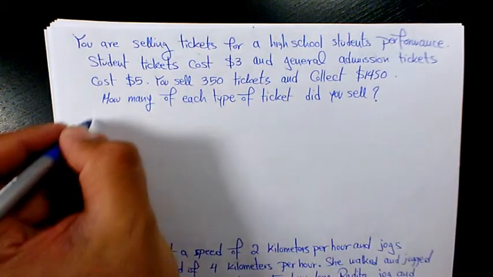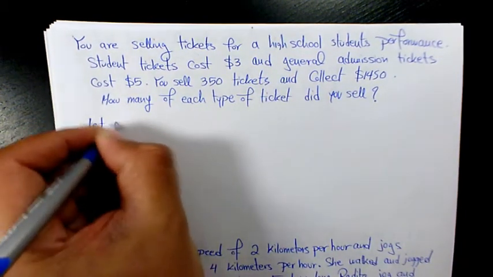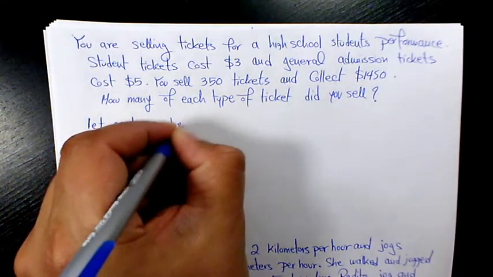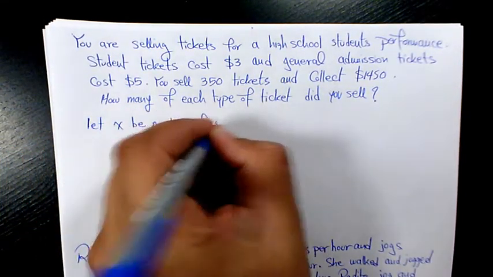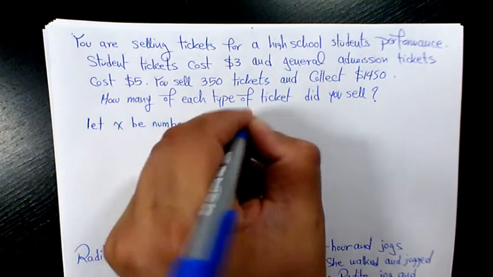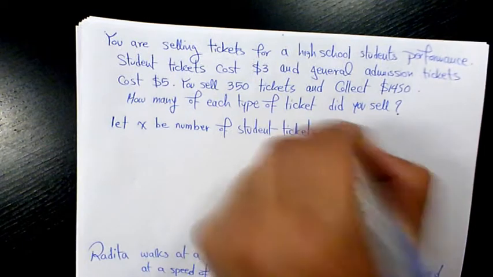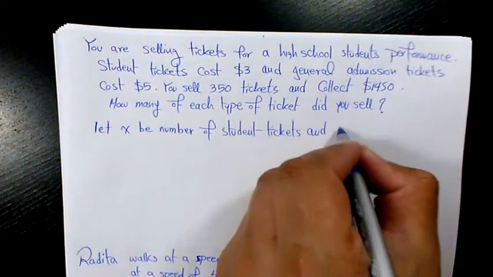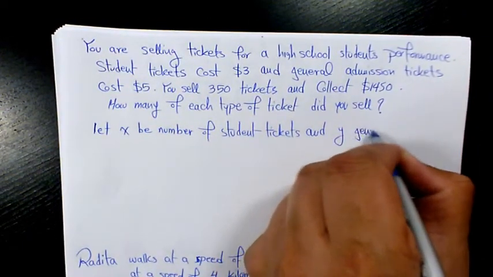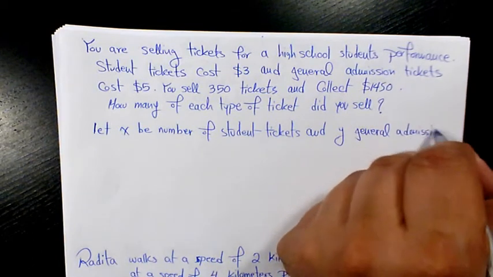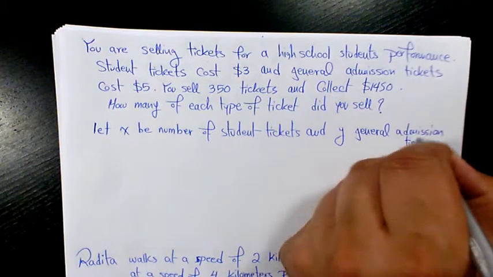So we're going to say let x be the number of student tickets and y the number of general admission tickets.